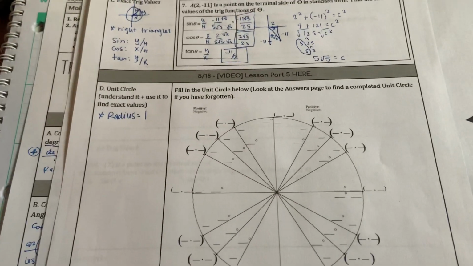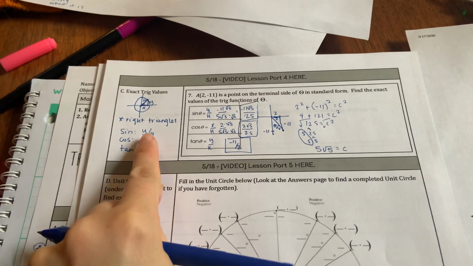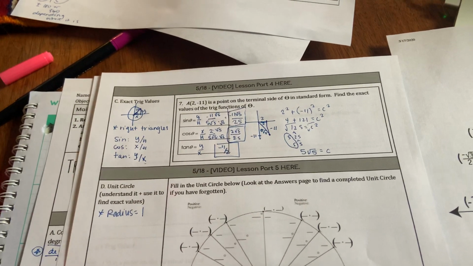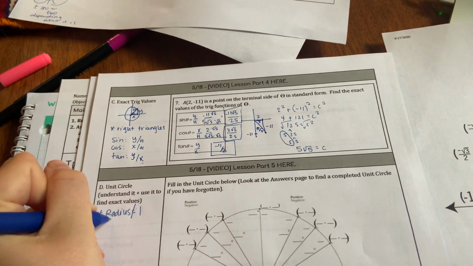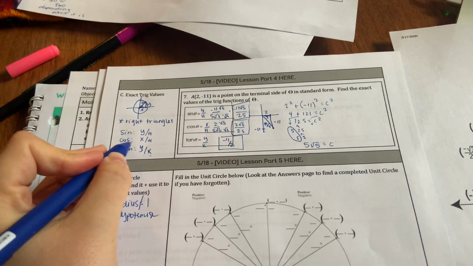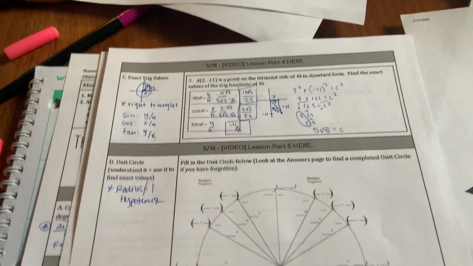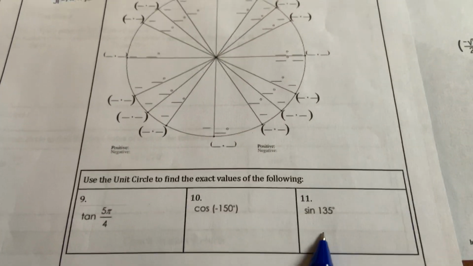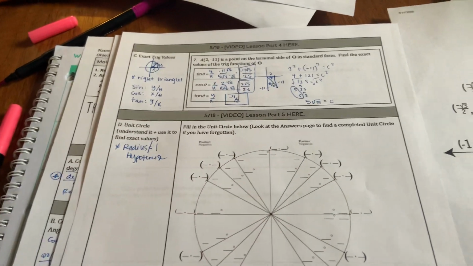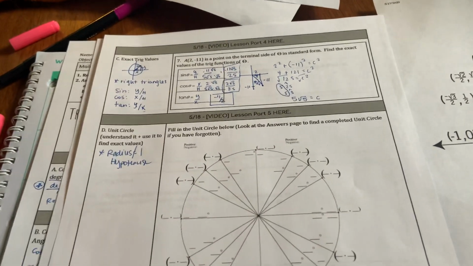So what's interesting is, up here when I was looking for sine, cosine, and tangent, if my hypotenuse is 1, so the radius, or we also call this the hypotenuse, sine is just y, cosine is just x, and tan is just y over x, right? So down here, when it asks me for these values, it actually becomes easier when I'm looking at the unit circle because I don't have to worry about that hypotenuse anymore because it's just 1.